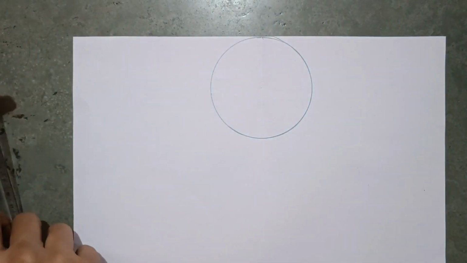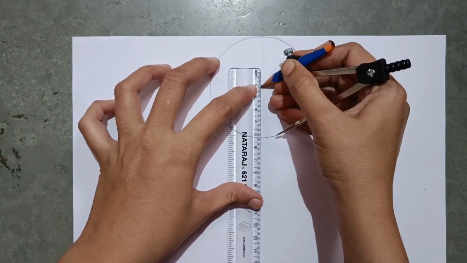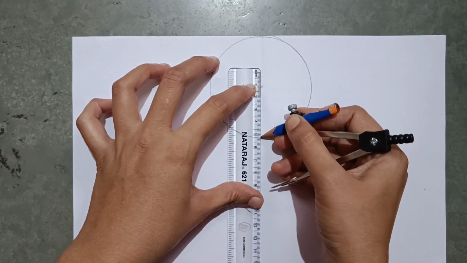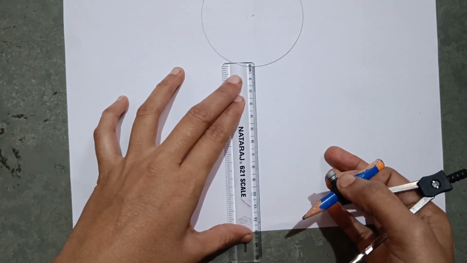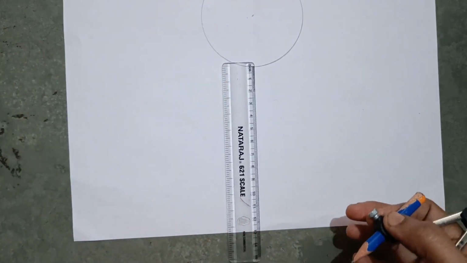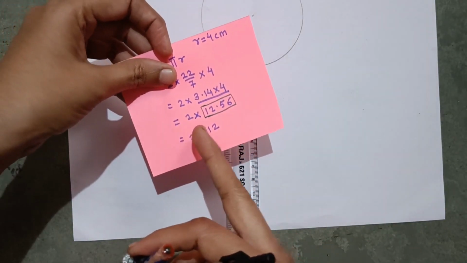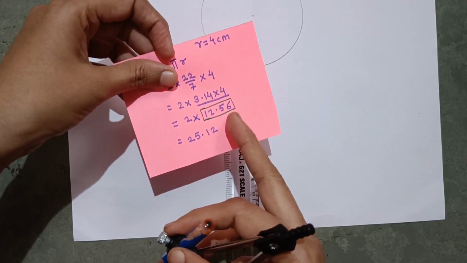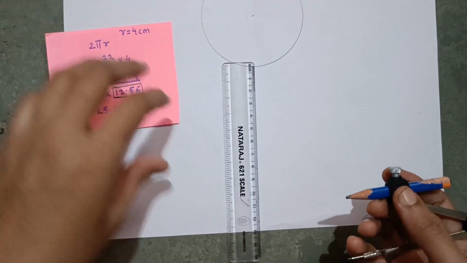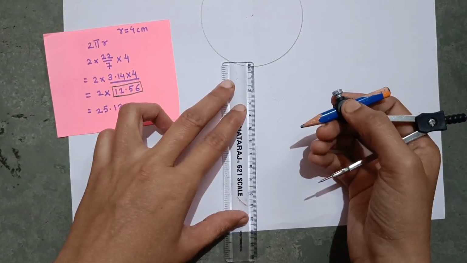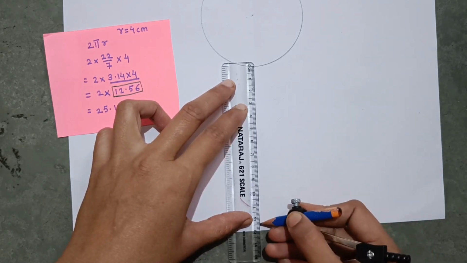Okay, now from this midpoint I will mark here, and from here I will take half of the circumference of the circle. Here it is 25.12, half of which is 12.5. So we'll take this 12.5 on the scale. From here we'll take 12.5 here.